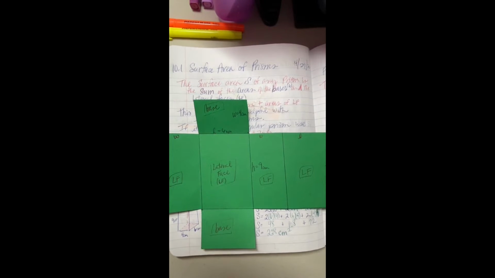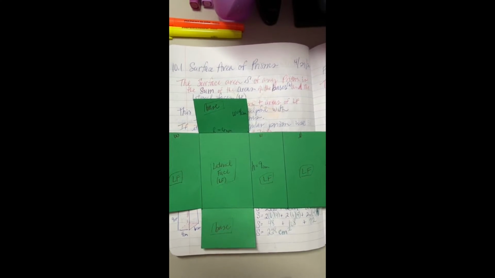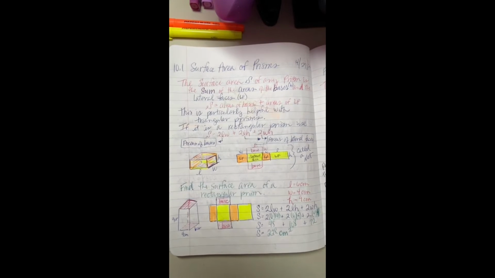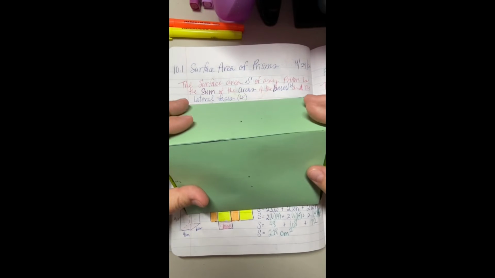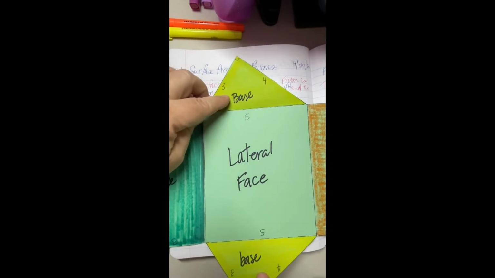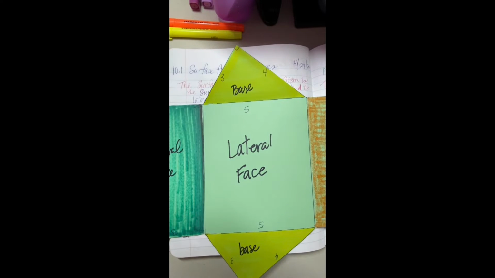I'll show you in a little bit how we're going to solve a problem with a rectangular prism. The other type of problem you're going to see today is a triangular prism. Again, it's a prism because it has rectangular sides, but the bases are triangular. I'm sorry, this is a bad video of this, but you can see the bases are triangular in shape when I open it up.